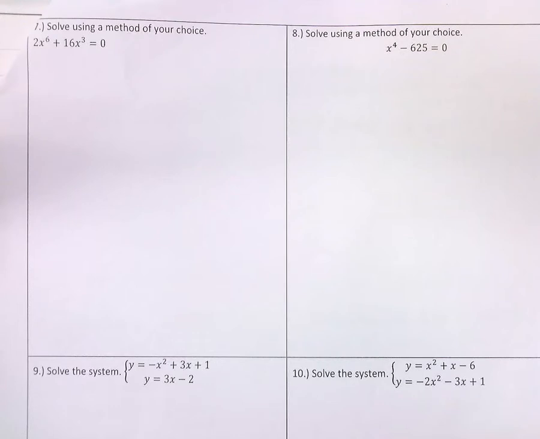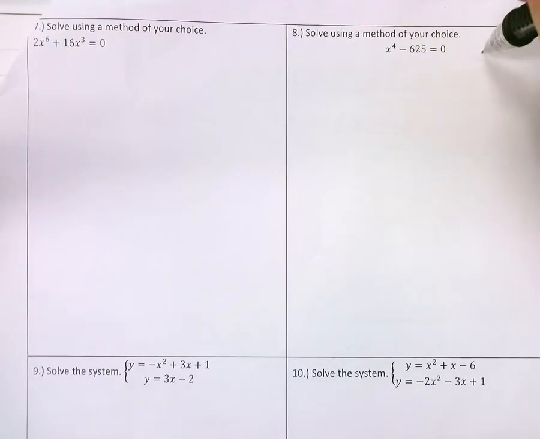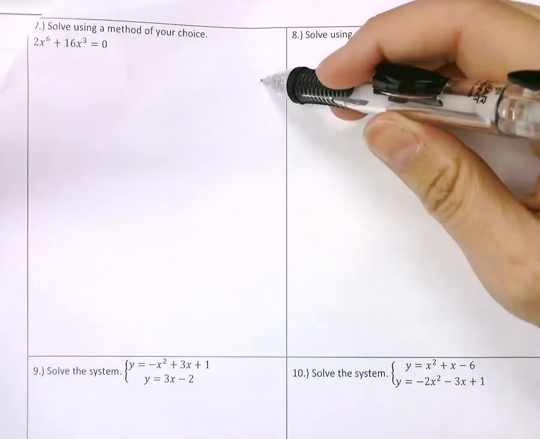Really, solve using the appropriate method that works. And if a couple of others work, you get to choose which one. But for example, you can't factor everything. And as another example, sometimes you have to factor. So this is one where you have to factor.